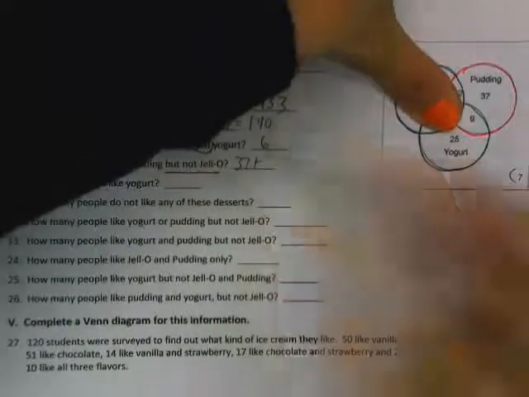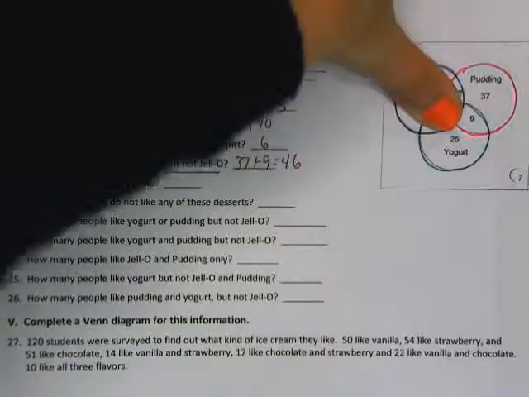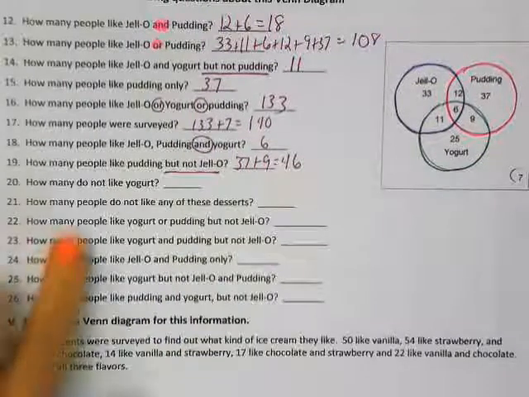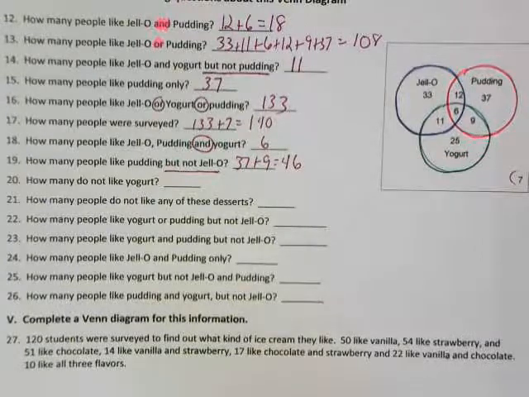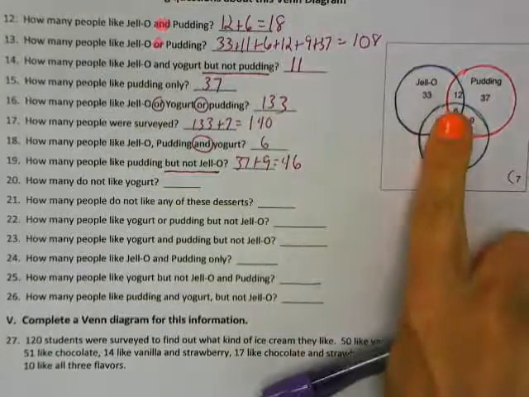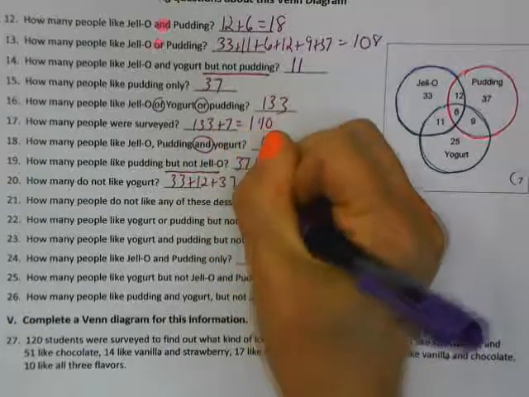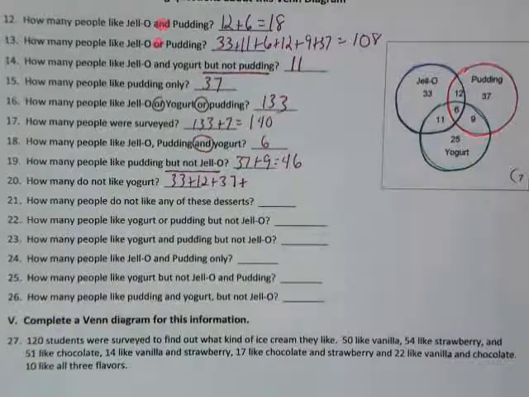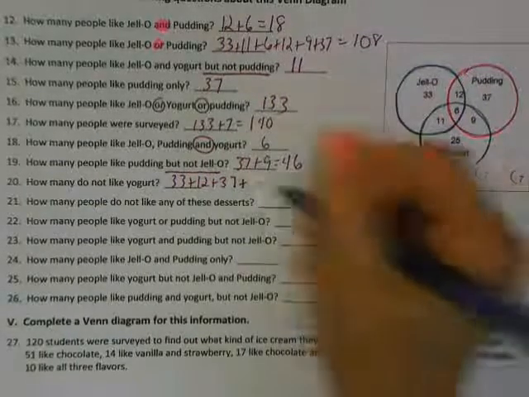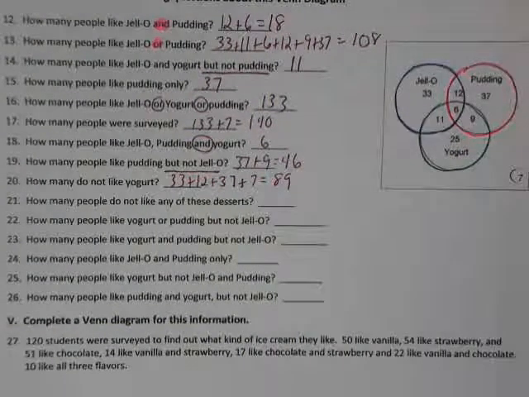How many people do not like yogurt? So who's not in the green circle? Right? So ignore this. Who's there? So we have a 33, a 12, a 37, and these 7 people. Okay, so let's add that up. 33, 12, 37, and 7 is 89. Number 21. How many people did not like any of these desserts? I'm hoping you said 7.